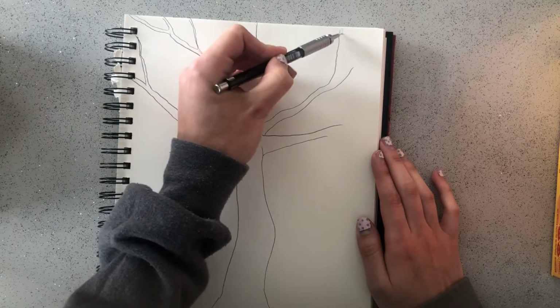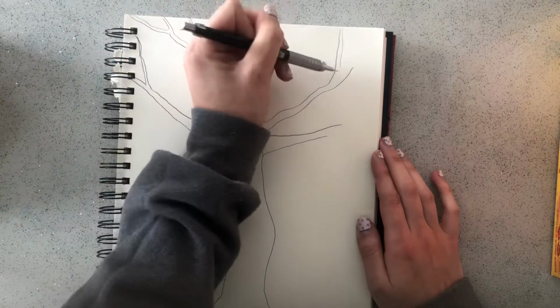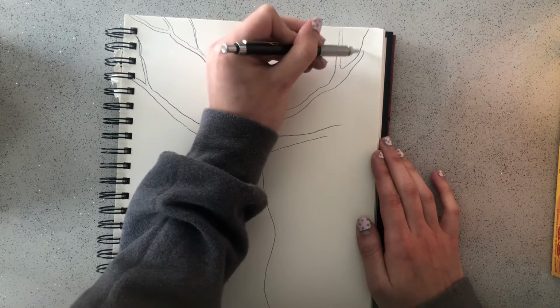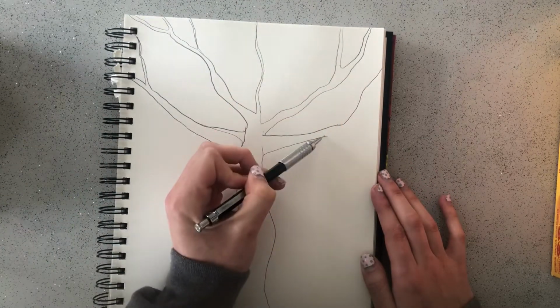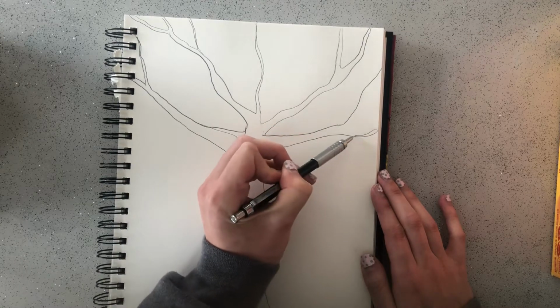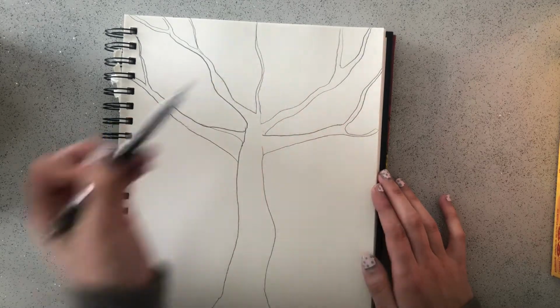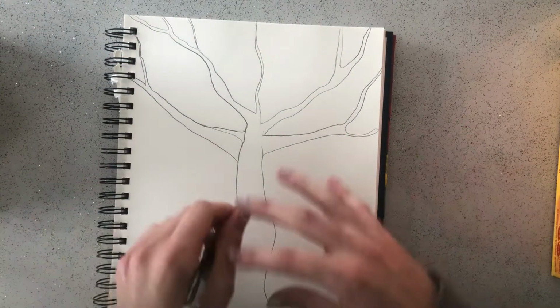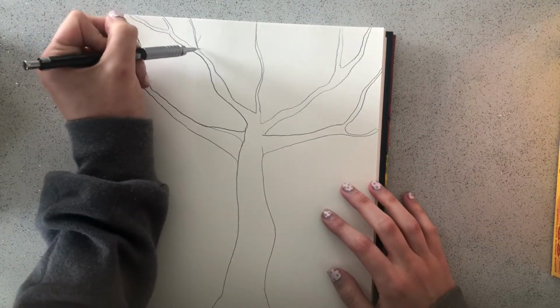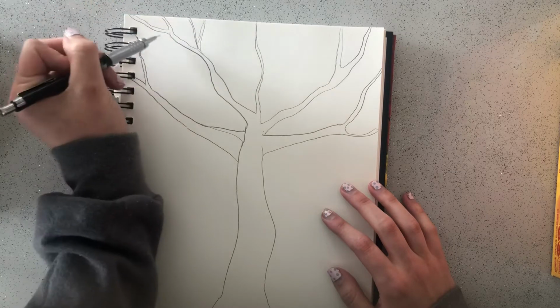Here I'm going to add branches over here. Again, reaching for the sun. Maybe I make a little one here and then a little one that way. Now, from those branches are even smaller branches. So off of those, I can make more.